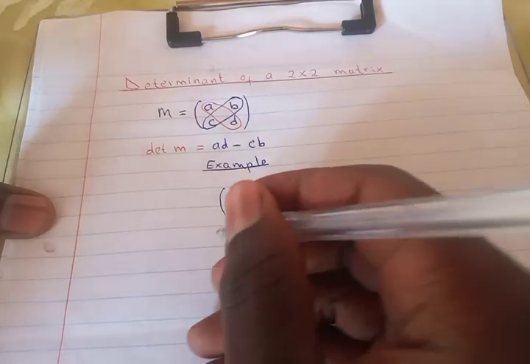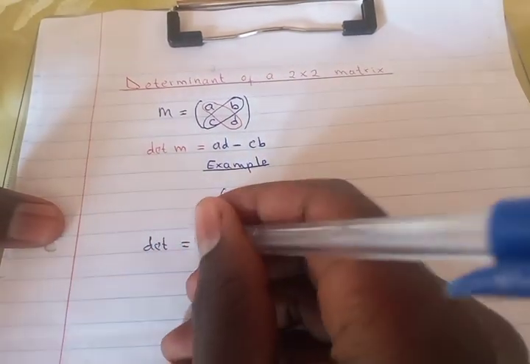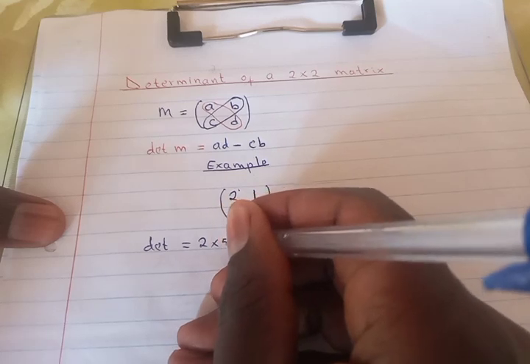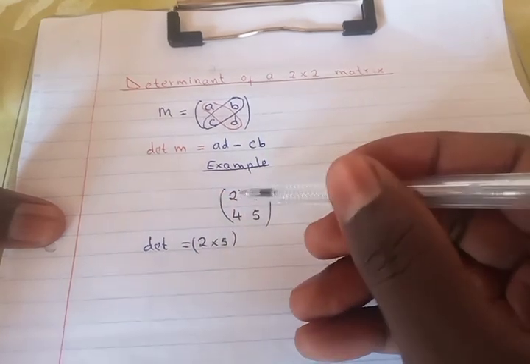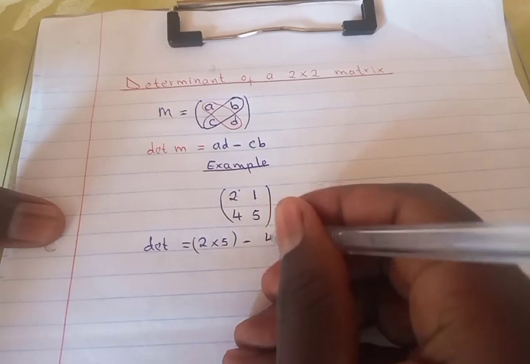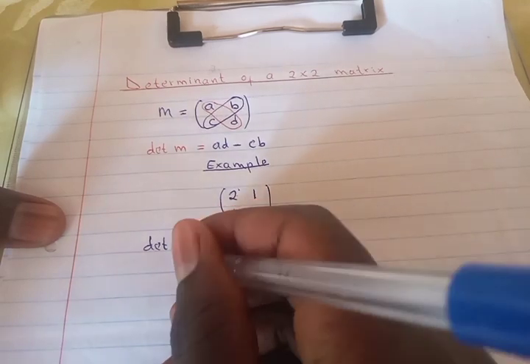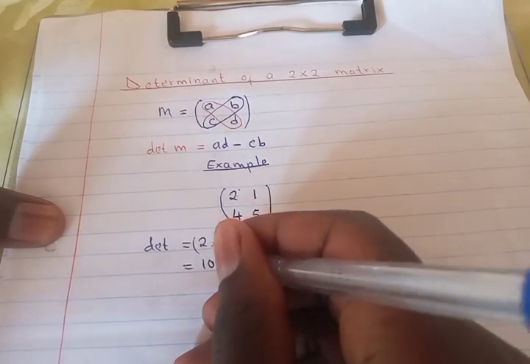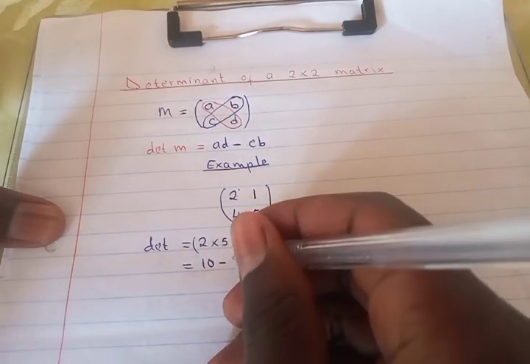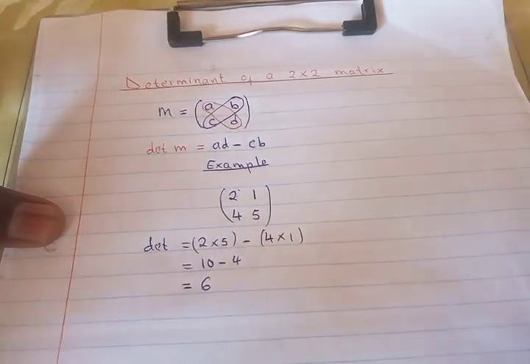So the determinant is going to be 2 by 5 minus 4 by 1. 2 by 5 is going to give us 10, and then 4 by 1 is going to be 4. Now the determinant is going to be 6.